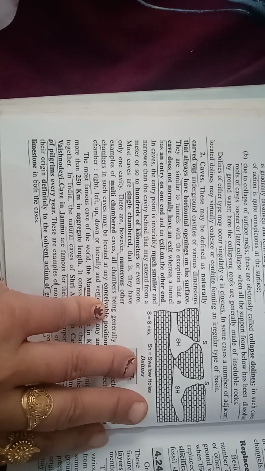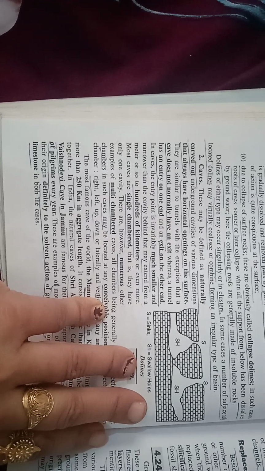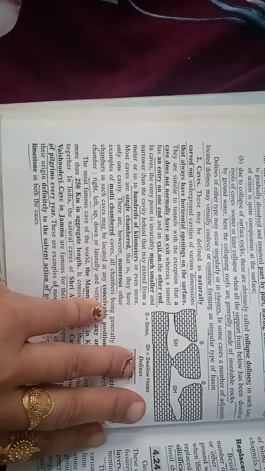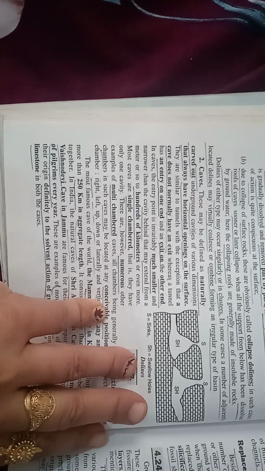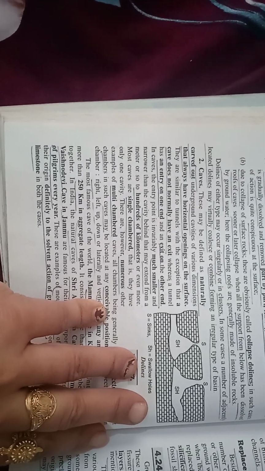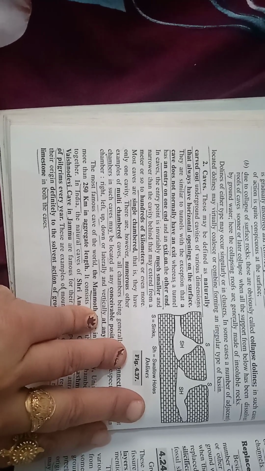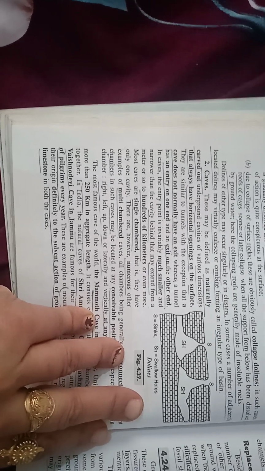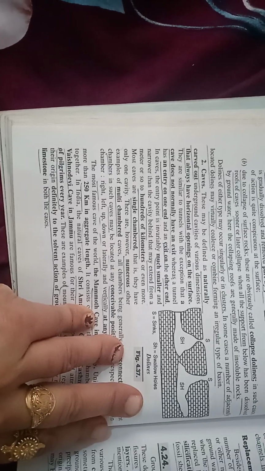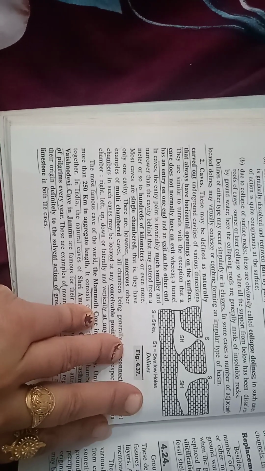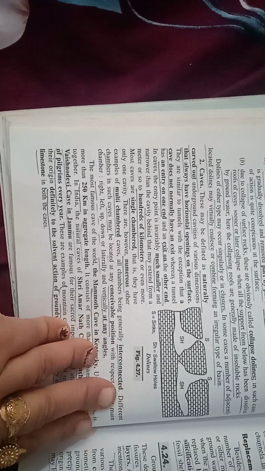They are similar to tunnels, with the exception that caves do not normally have an exit, whereas a tunnel has an entry on one end and an exit on the other end. In caves, the entry point is invariably much smaller and narrower than the cavity behind, which may extend from a meter or so to hundreds of kilometers or even more.